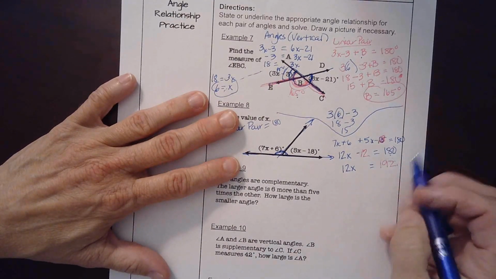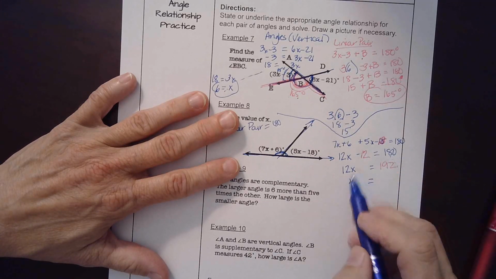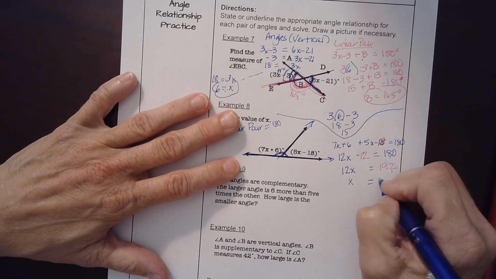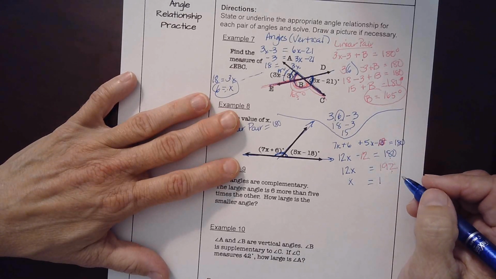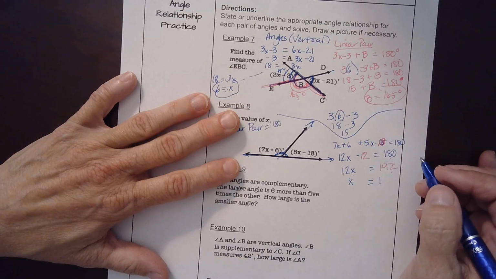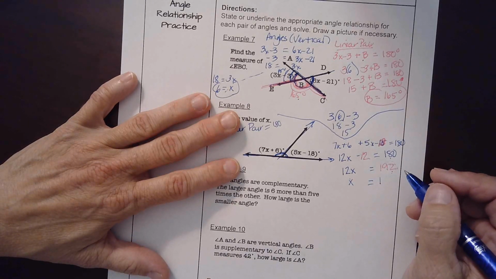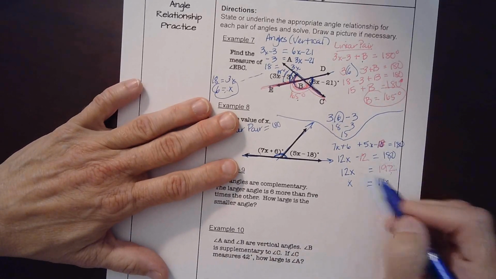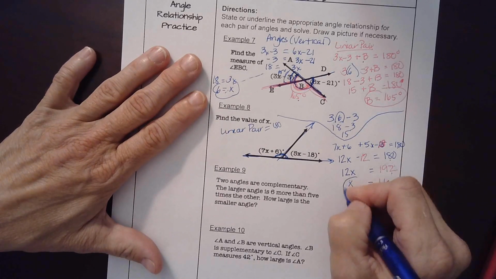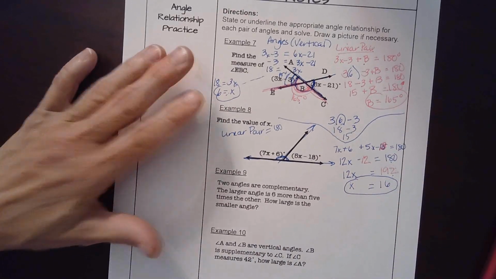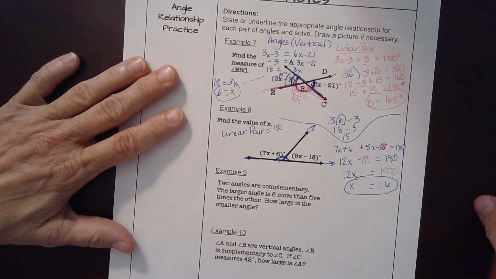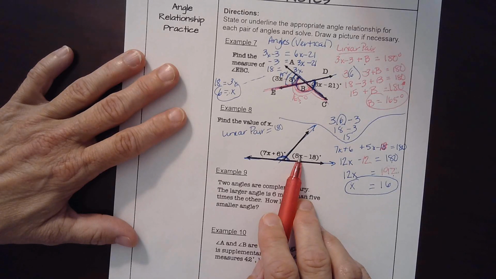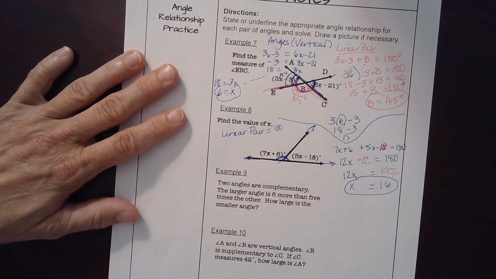Now that looks better because when I divide by 12, I'm going to get, let's see, 16. Yeah. So x equals 16. Now, if you're uncomfortable with that and not sure, if I take my 16 and substitute it for this x and for this x, I should get two angles that have the same measure.